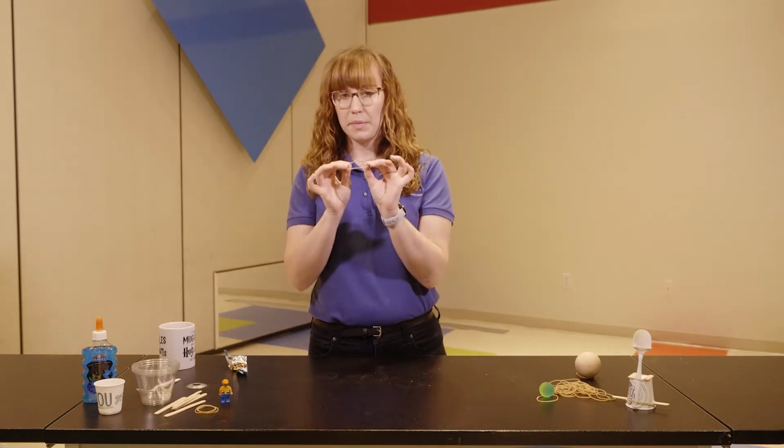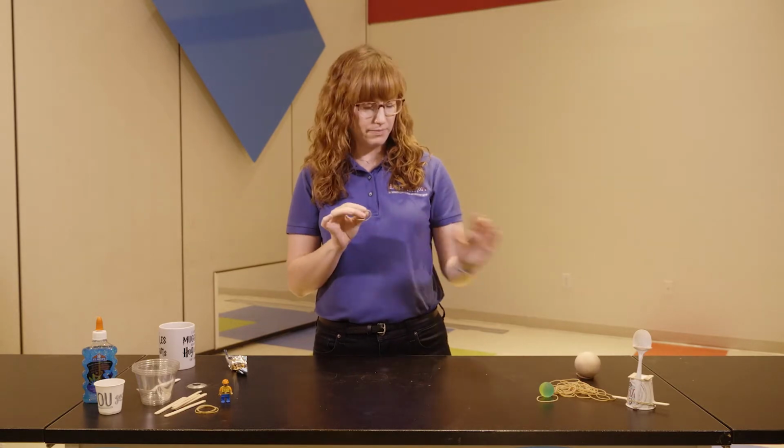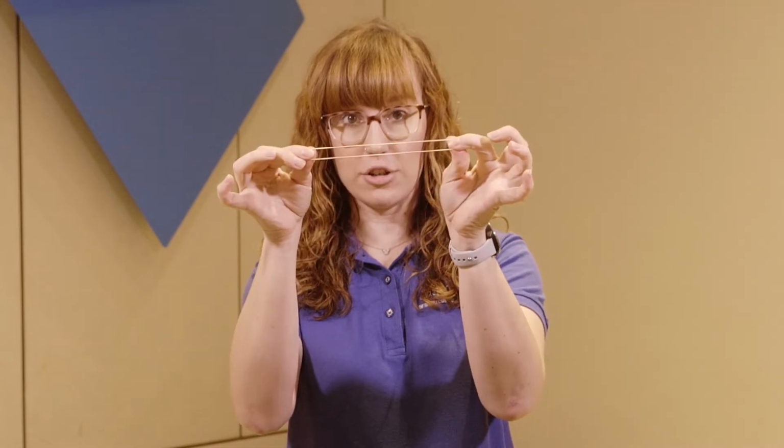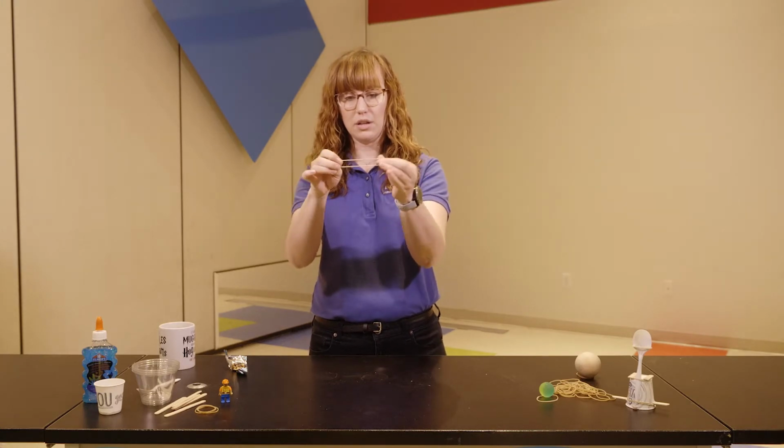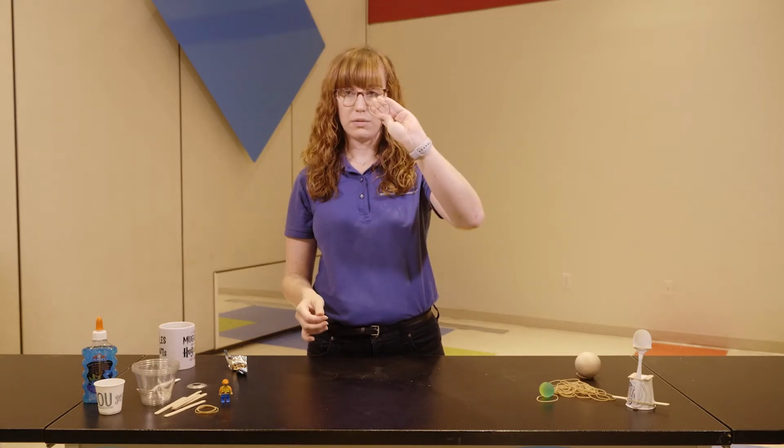Now, rubber bands are really cool. Unlike my wooden ball here, rubber bands are elastic. They stretch, and then they compress back to their original shape. So, if I pulled it apart, and then let it go back, it goes back to its original shape.